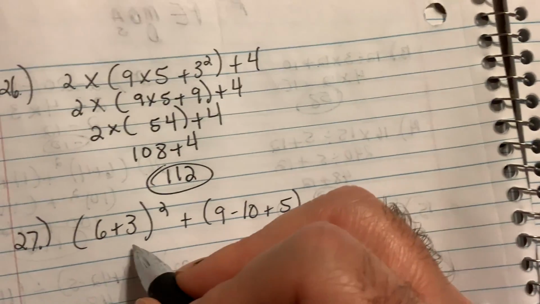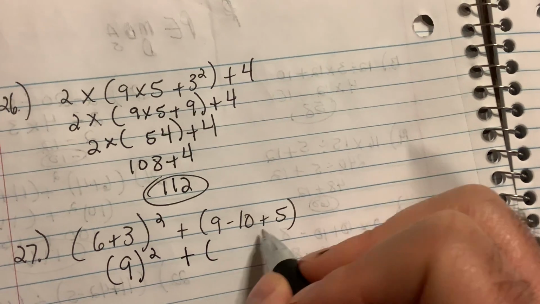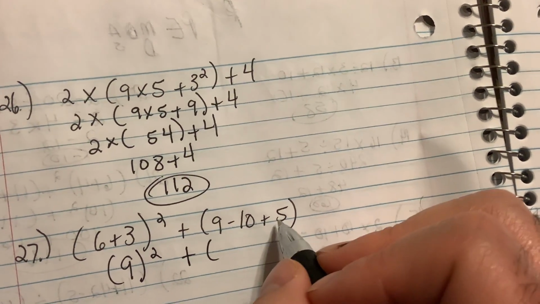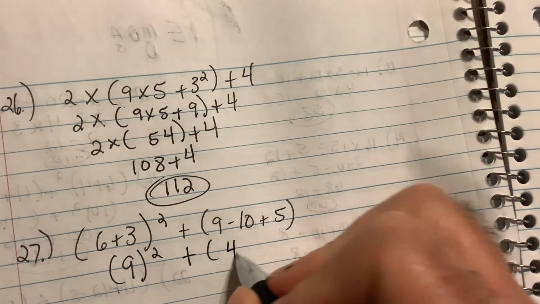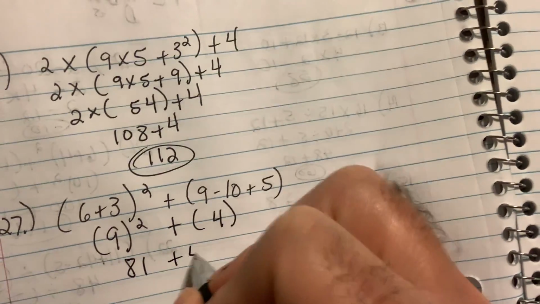Okay. This one, do your parentheses first. Same thing, you can do this parentheses. That's negative 1 plus 5, which is 4. And so that's 81 plus 4.